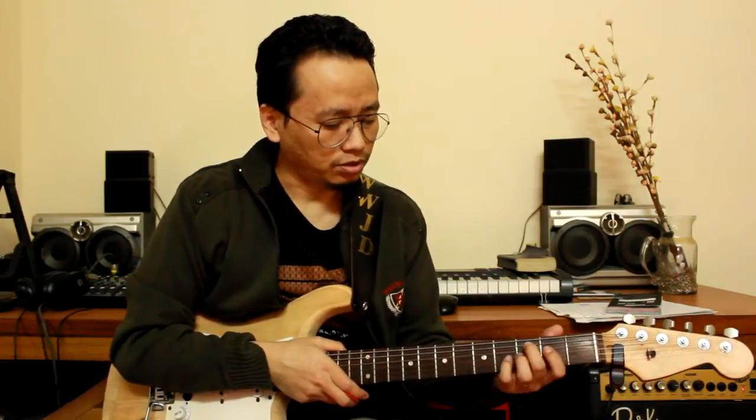Alright, the next point I'd like to mention will be about the diminished chords. There is something interesting about diminished chords actually. Diminished chords are being grouped in 3. So there are 3 diminished groups, and one group has 4 chords each. In every diminished group, there will be 4 chords, which are constructed by using the same notes.